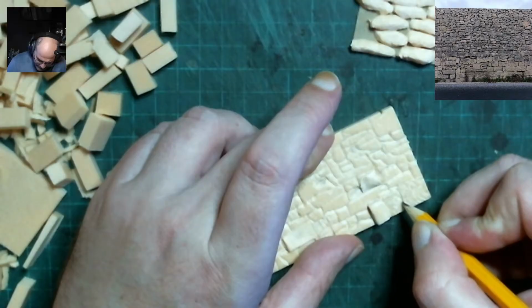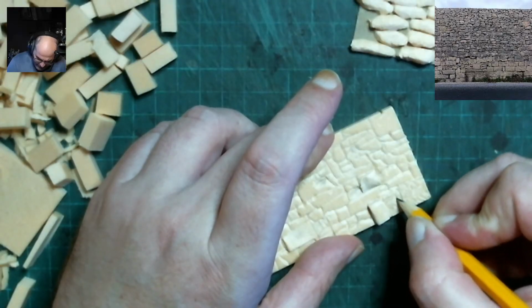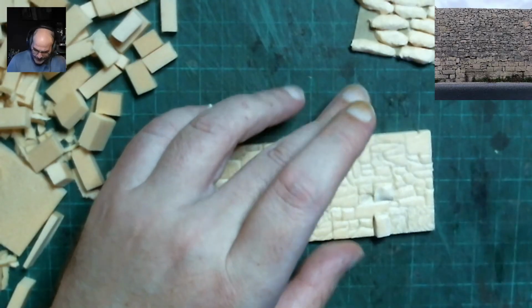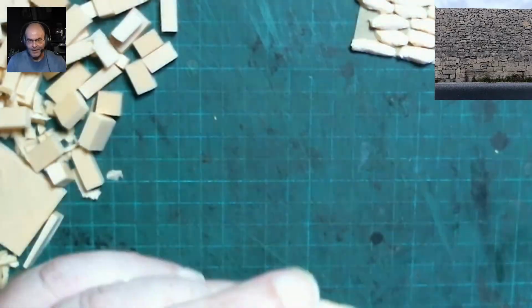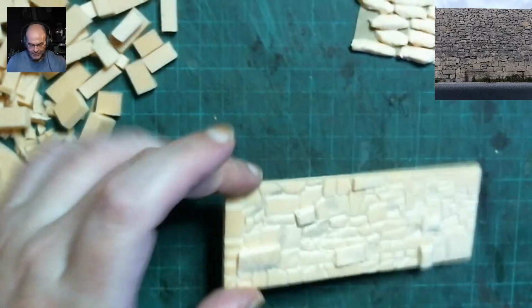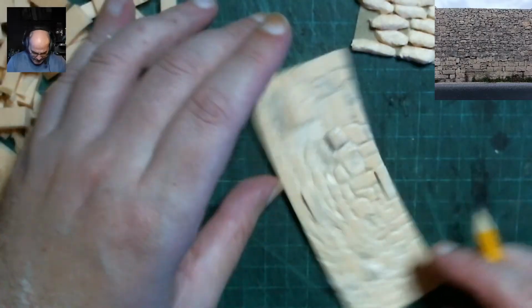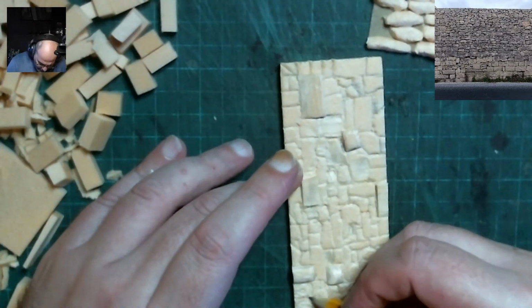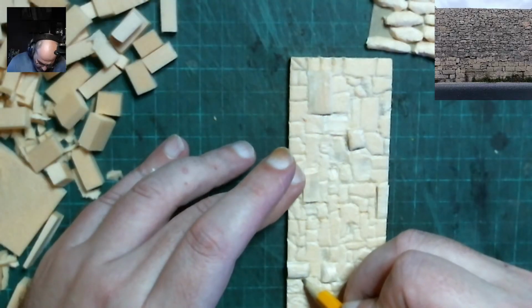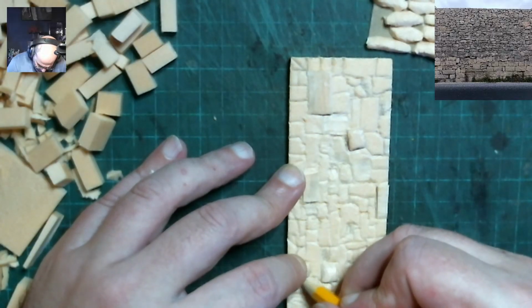So one thing that happens sometimes is if you're using a foil ball on a piece of foam, it's just going to bow out. But this tends to prevent it. So if you're working on thinner foam, this is actually a really good method.